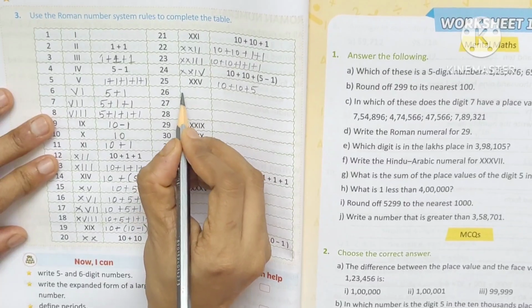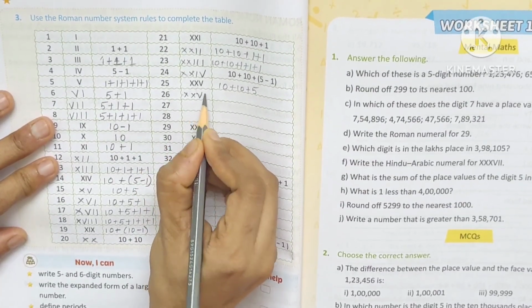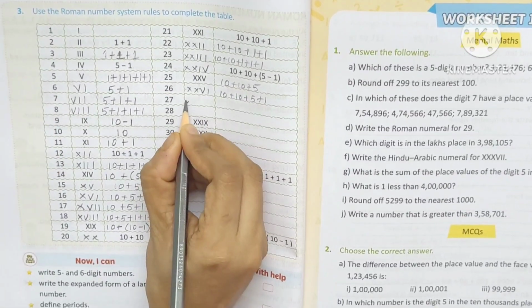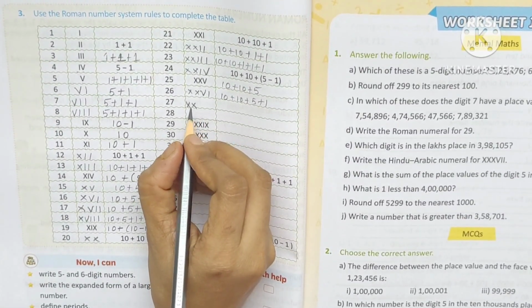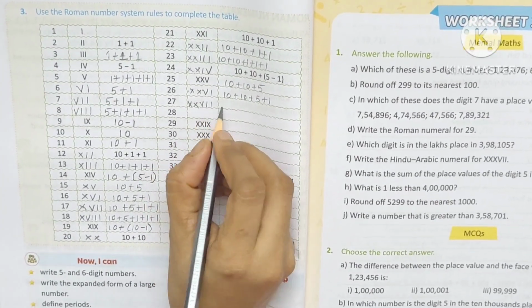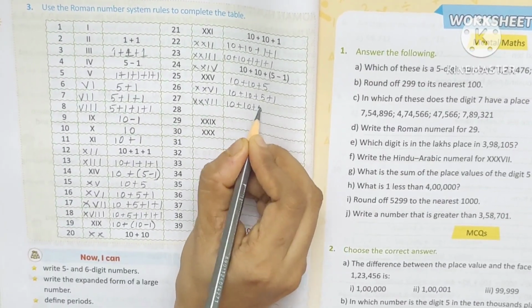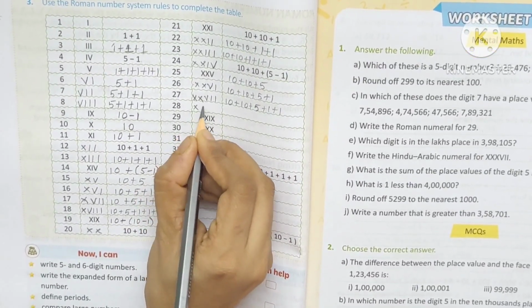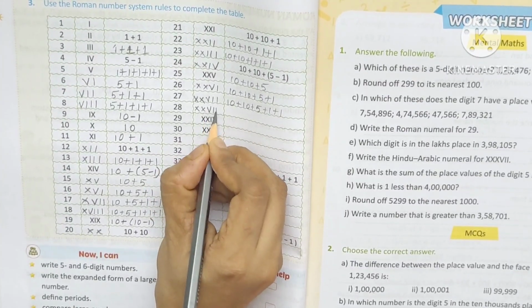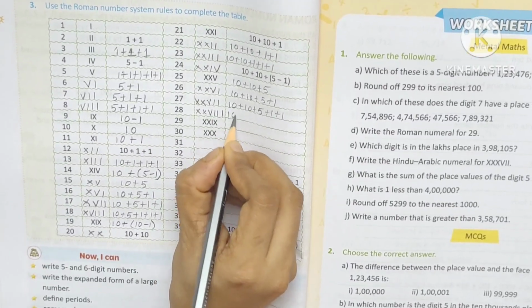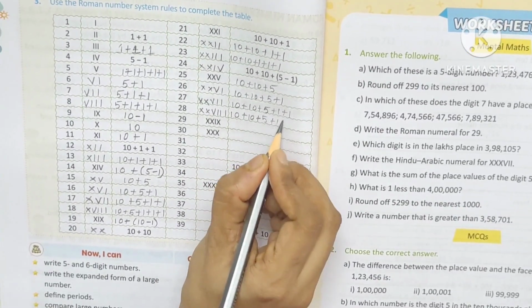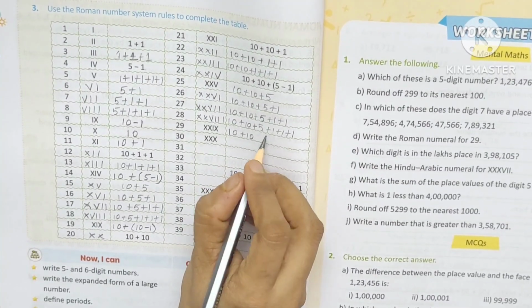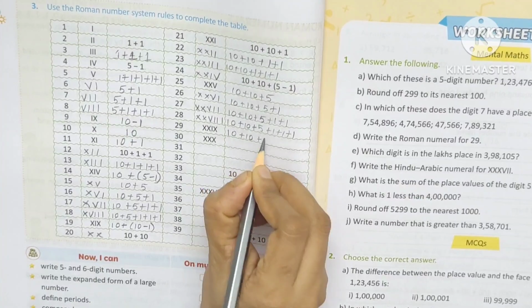Next 26: 10 plus 5 plus 1. 27: XXVII. 28: XXVIII, 10 plus 5 plus 1 plus 1 plus 1. Next 29: 10 plus 10 plus 10 minus 1.